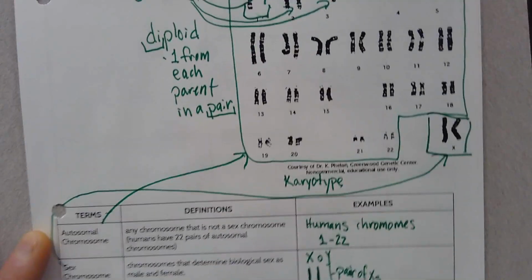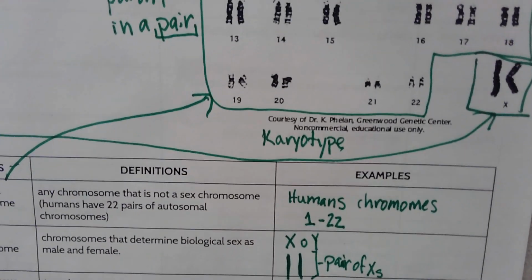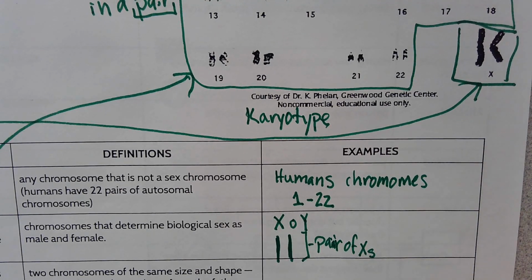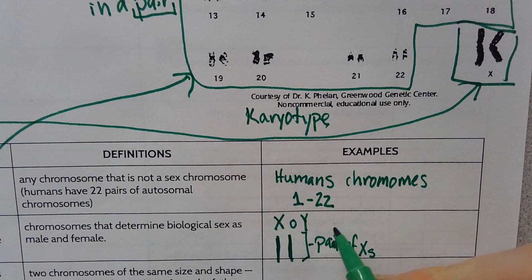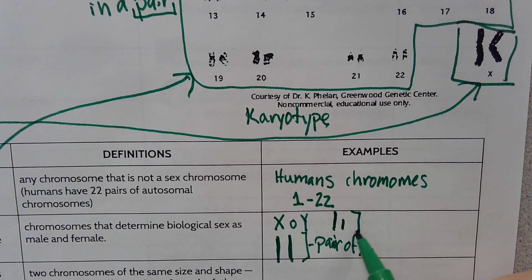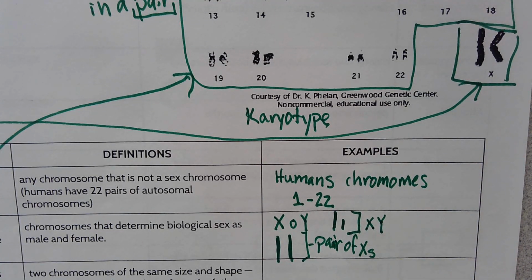Now I'm going to zoom back in a little bit. If I look at a pair of Y chromosomes, or a pair of Ys, an X and a Y, if you have a pair of Y chromosomes, it happens, but they don't survive. And so for this one, this is what an X and a Y chromosome would look like.